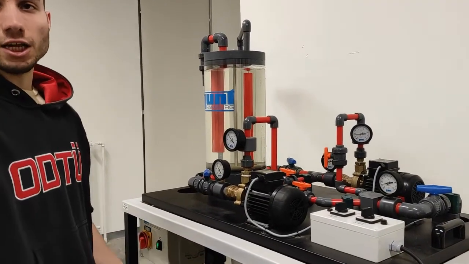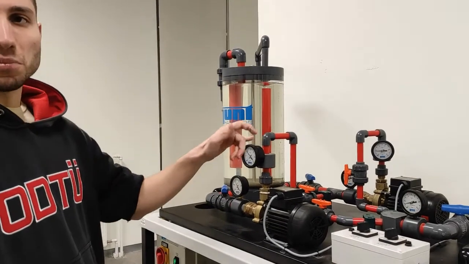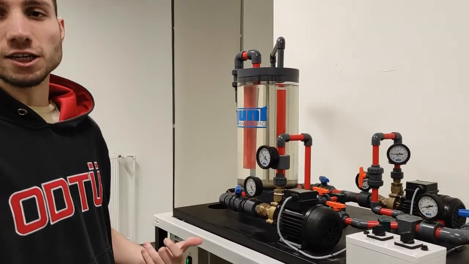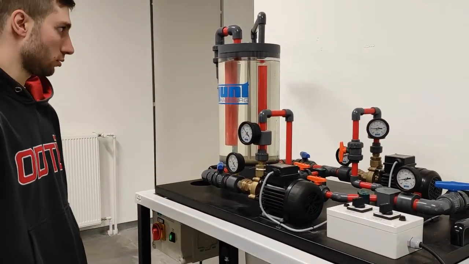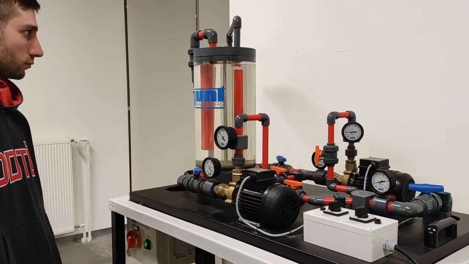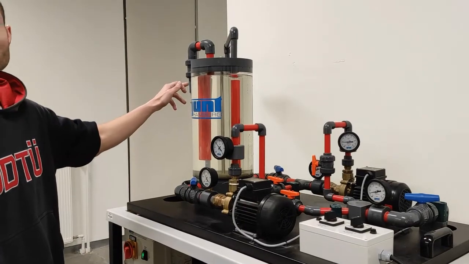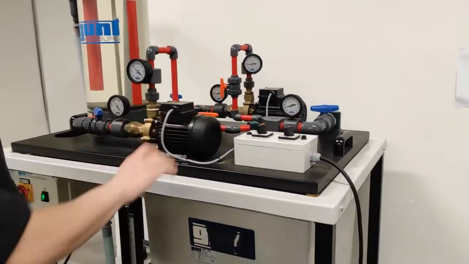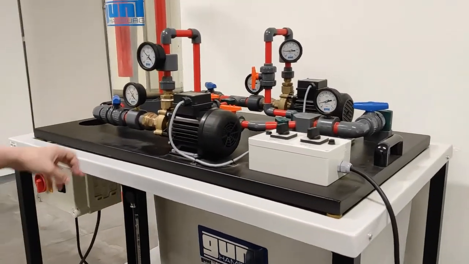And since they are equal, their pressure numbers, inlet and outlet, must be equal. So now water is level, and I set the system already.